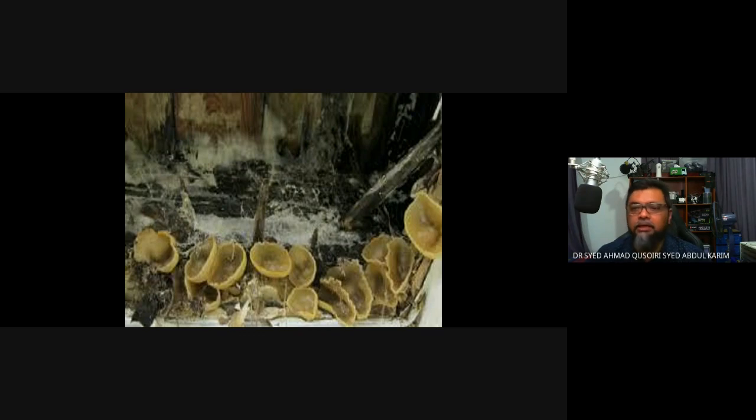Tu jenis kayu yang telah dirawat dengan menggunakan chemical. Kalau you belajar pasal timber, dia ada proses untuk macam mana nak masukkan chemical tu ke dalam sel-sel kayu tu. Sekarang tak dibuat lagi dah benda tu sebab tak tahulah, kos terlalu tinggi kot. Okay.